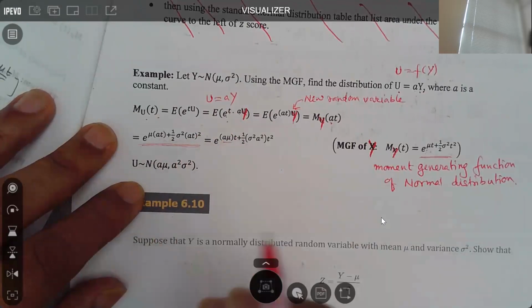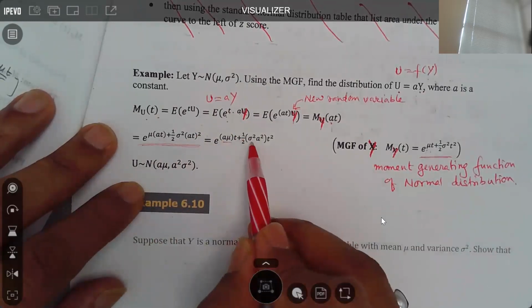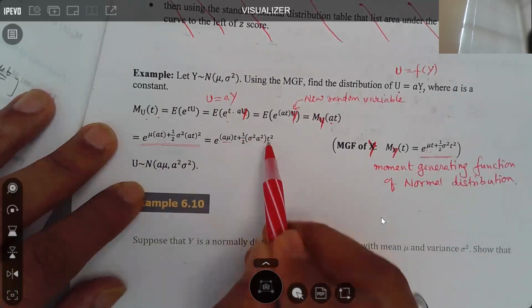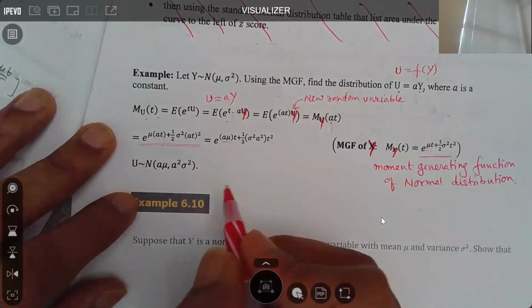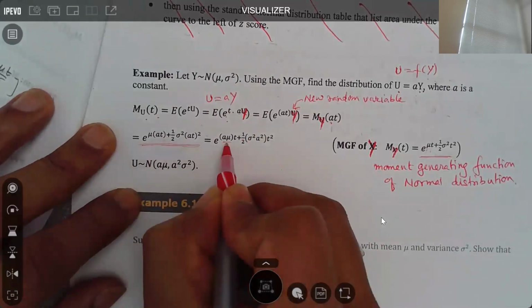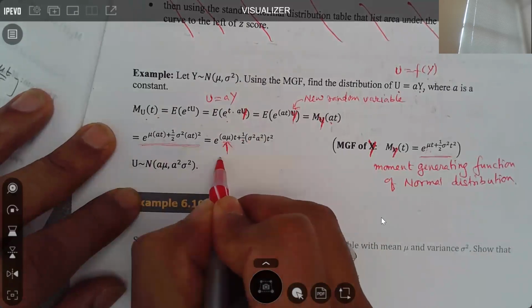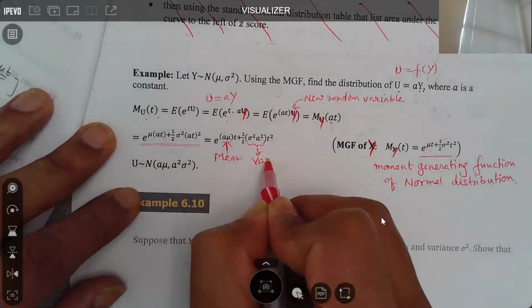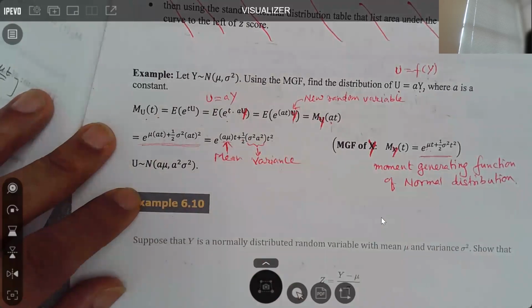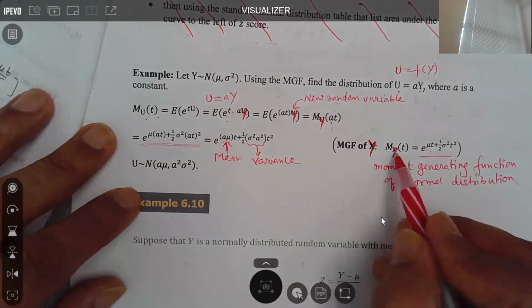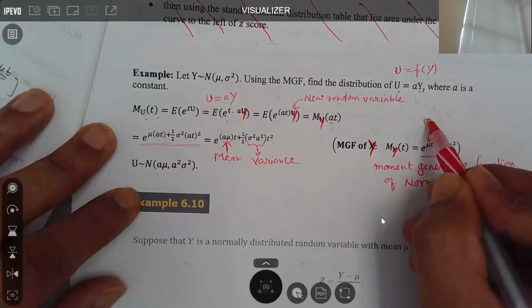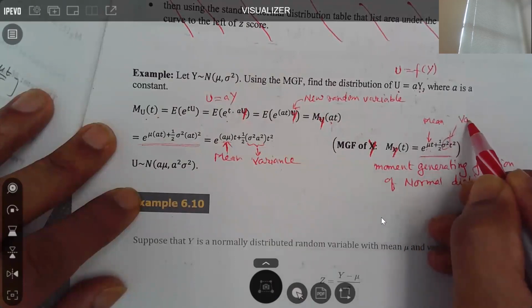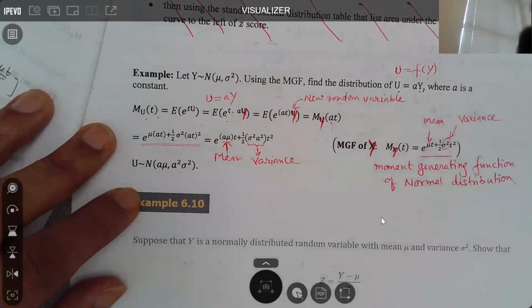And in place of sigma squared, you have sigma squared a squared, which is the variance.